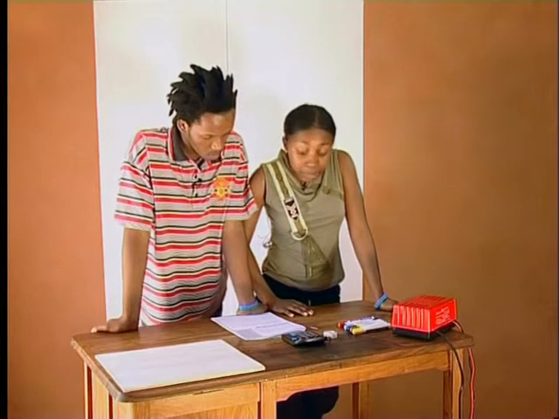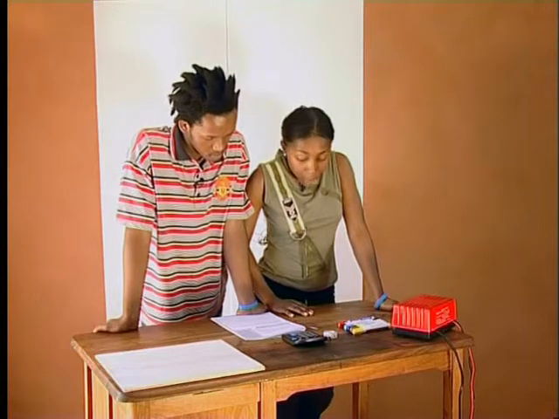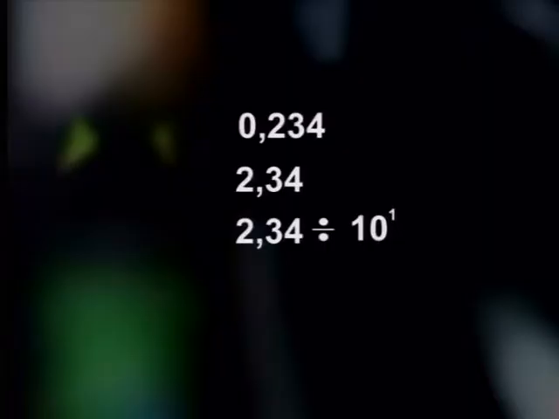Example 2. Write 0.234 in scientific notation. Step 1. Place the comma so that only one digit is before the comma. We get 2,34. Step 2. Moving the comma has caused you to multiply the number. Now we have to make sure that we did not change the value. A movement of the comma to the right means that you have multiplied by 10. So to make sure you have not changed the value, you must divide by a power of 10. So we get 2,34 divided by 10, or 2,34 divided by 10 to the power of 1.